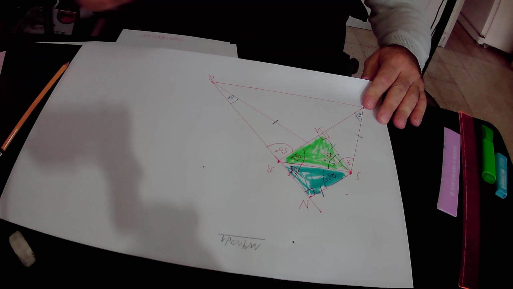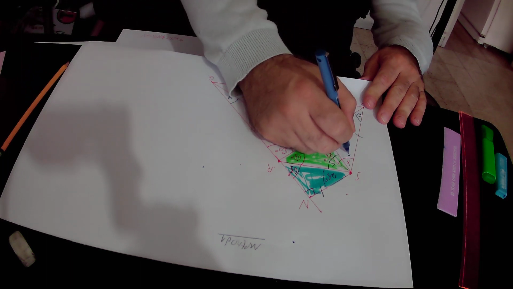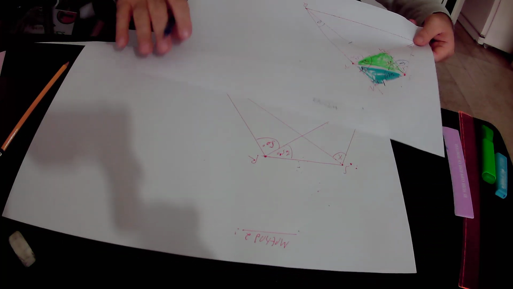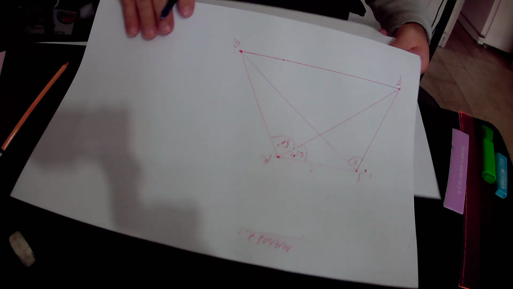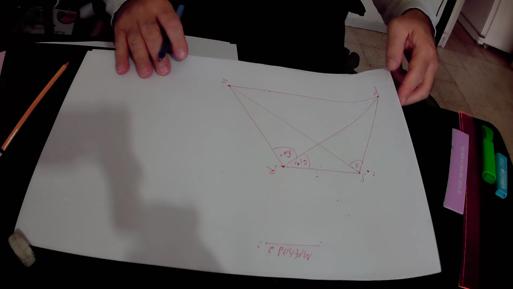So we can write here that X equals 50 degrees, as we have already found. And then we will find the value of X according to the second method.